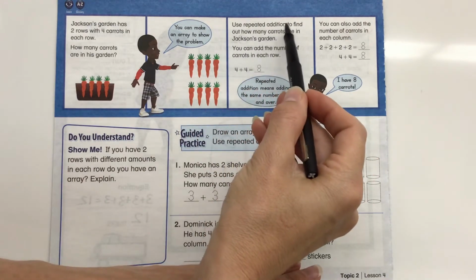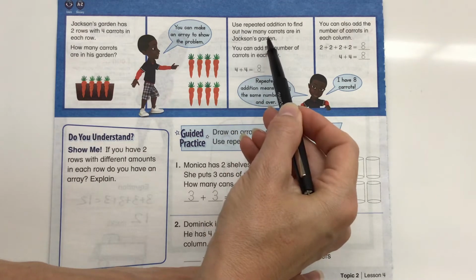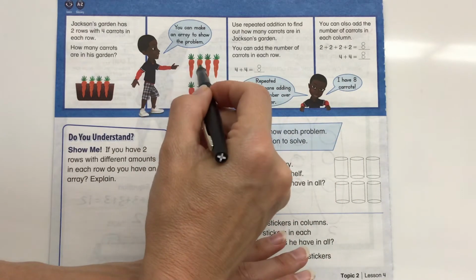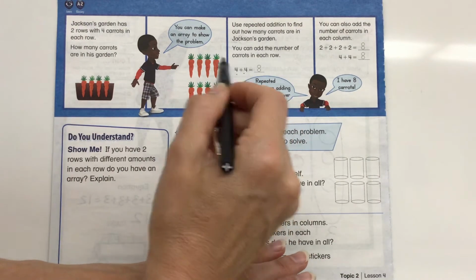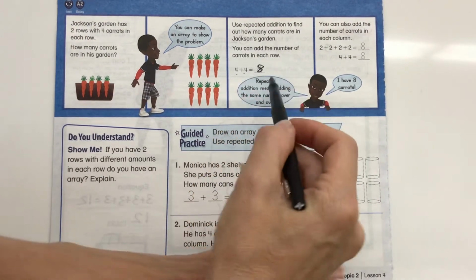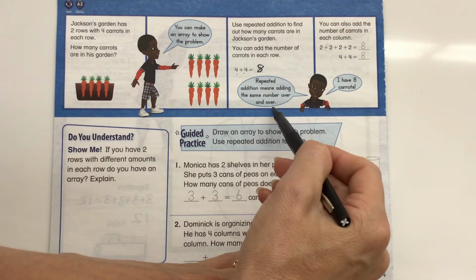Use repeated addition to find out how many carrots are in Jackson's garden. So we're going to repeat our addition. 1, 2, 3, 4. Plus 1, 2, 3, 4. 4 plus 4 equals 8. Repeated addition means adding the same number over and over.